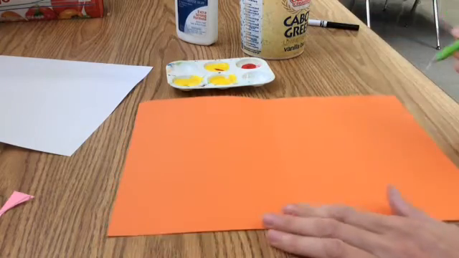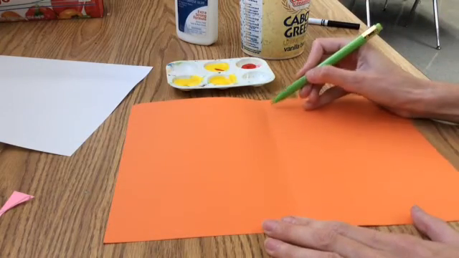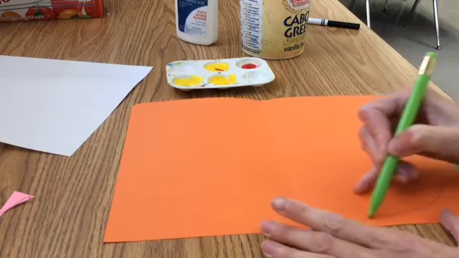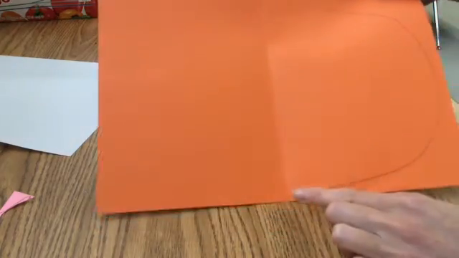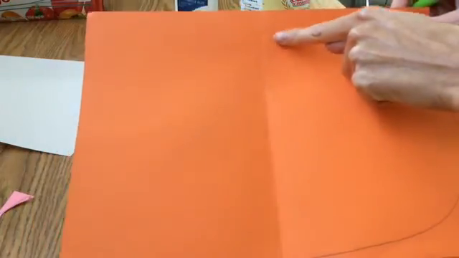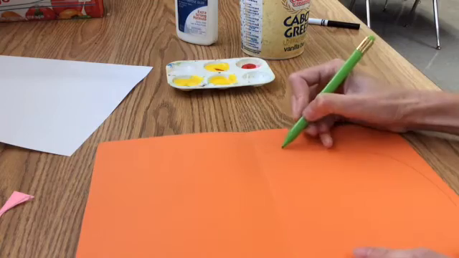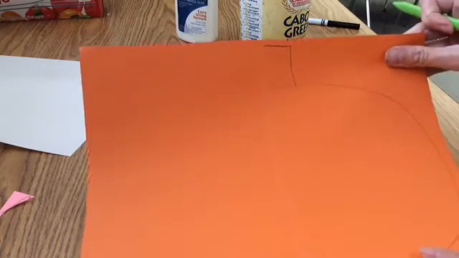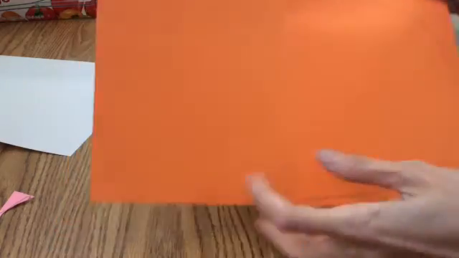Open it back up. A little down from the top, you're going to start to draw a big oval so it almost touches the bottom side and leave some room at the top for the stem. Since we're just drawing the half of the pumpkin, just draw a number 7 for the stem.